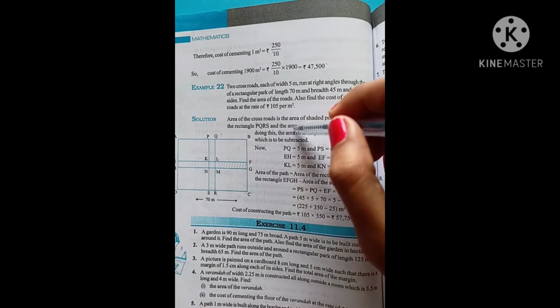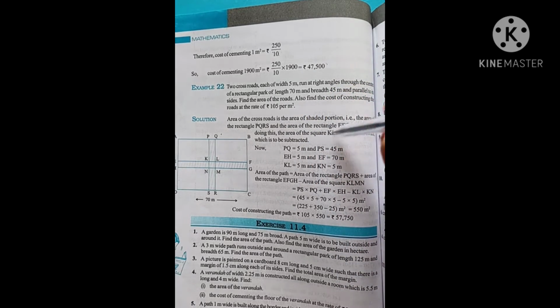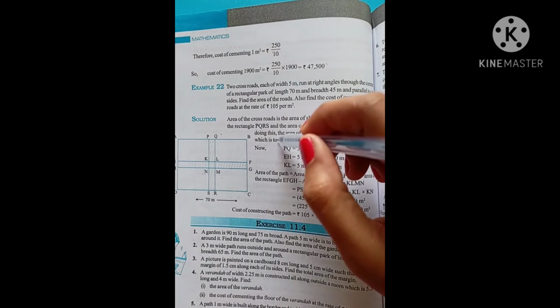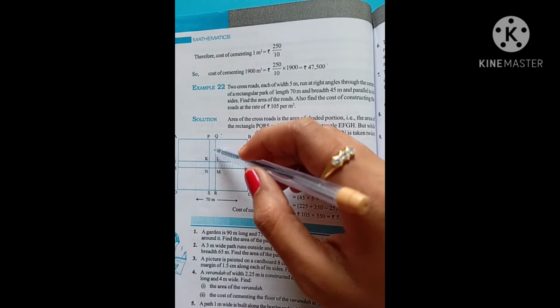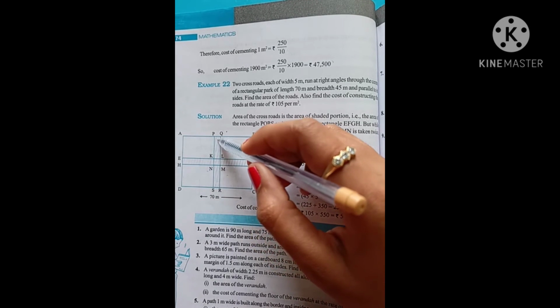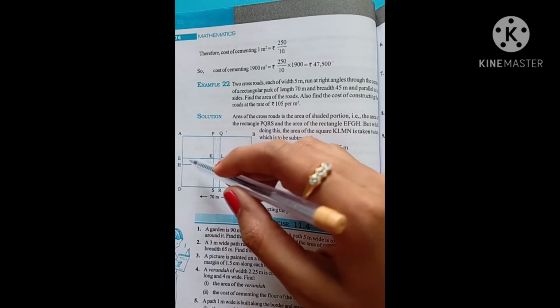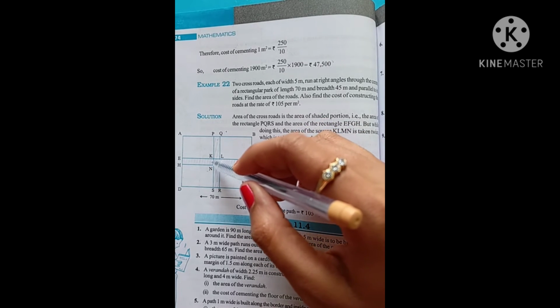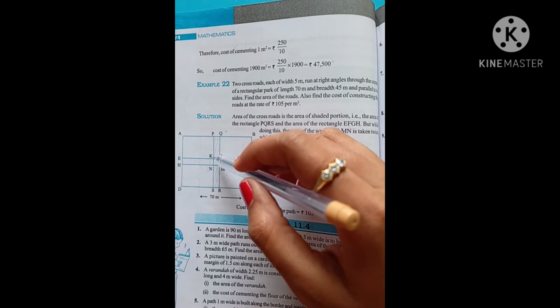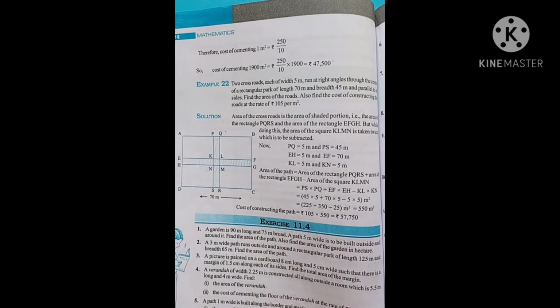But while doing this, the area of square KLMN is taken twice, which is to be subtracted. So why is it taken twice? Because when I pass from here to here, again I pass through this, and if I stand here and pass from here to here, again I pass through this. So this becomes the common. So instead of taking it 2 times, we have to take it 1 time.